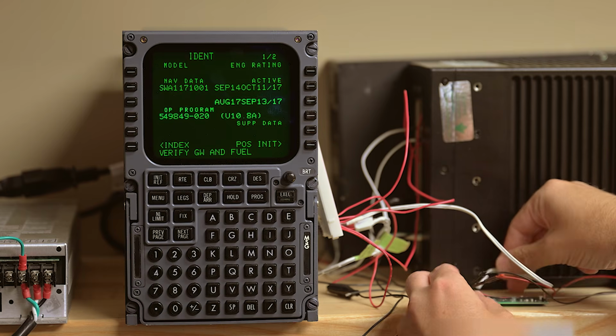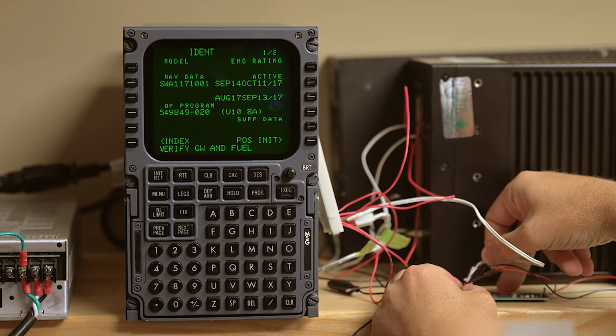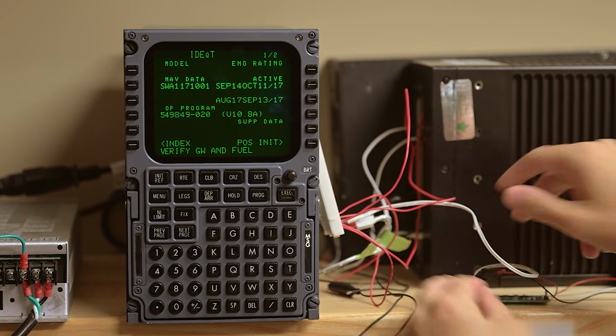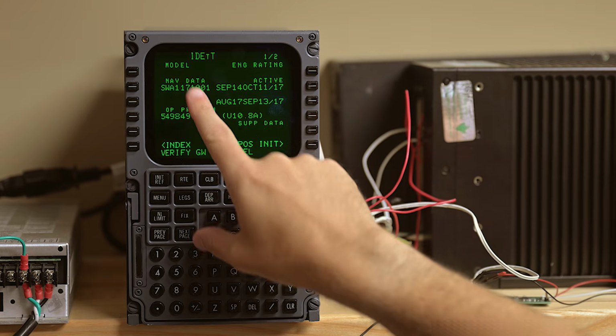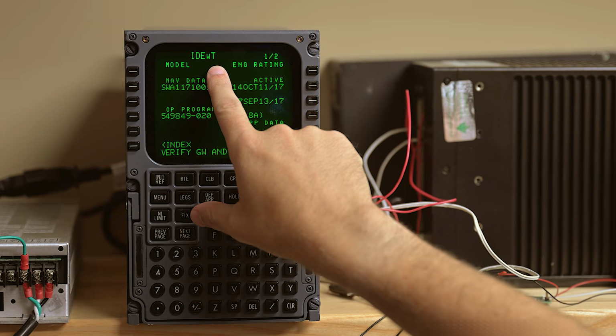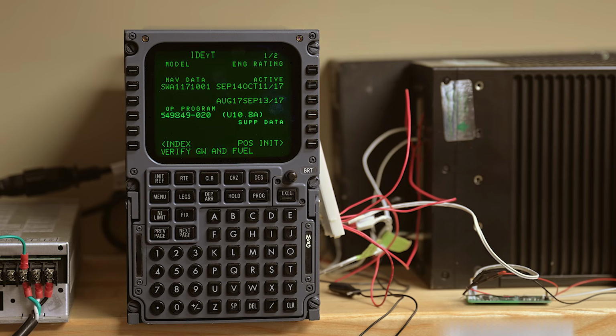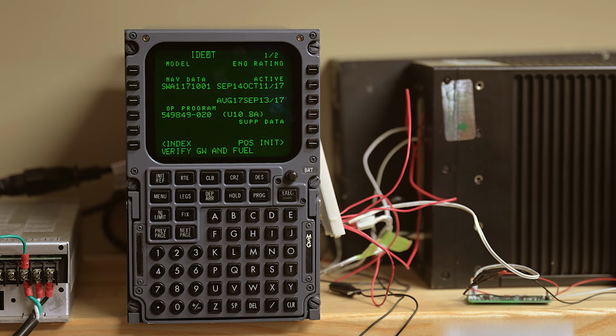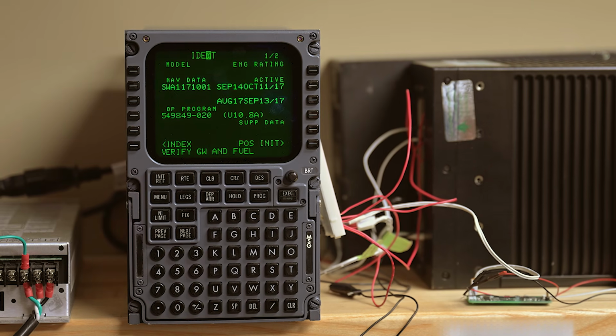And what we can show you here as a demo is that I'm going to plug in our implant into the E&E bay. And if you look on the screen now, you'll see that this single character in the word ident is getting replaced by a bunch of different characters. We are now in control of what's on the screen.